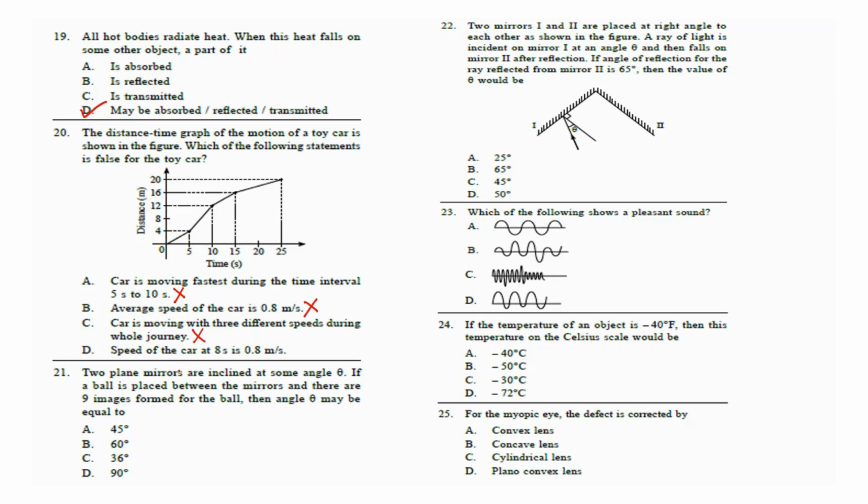Next, it is said speed of the car at 8 seconds is 0.8 meters. So at 8 seconds, so 8 seconds will be like this. So we know that speed equals distance by time. So at 8 seconds, it should be around 10 meters, right? So distance we will write 10 meters and time is 8 seconds. So it should be 0.8 meter per second. Oh, yes. So this is the correct answer. Option number D is the correct answer, right?